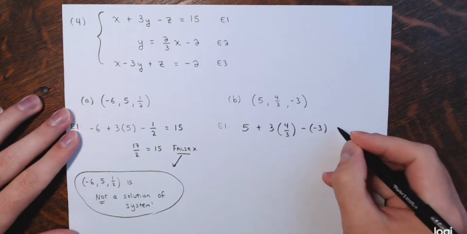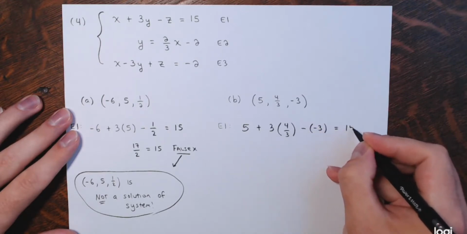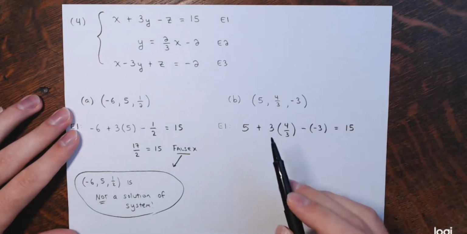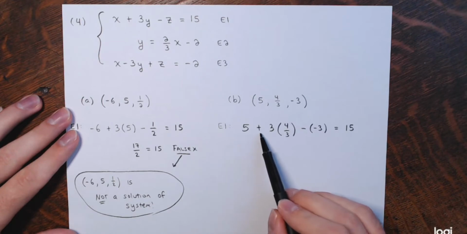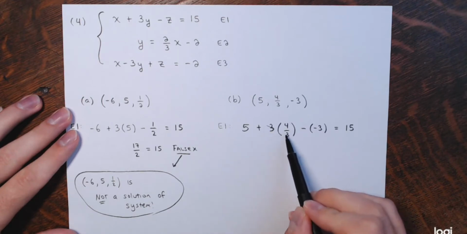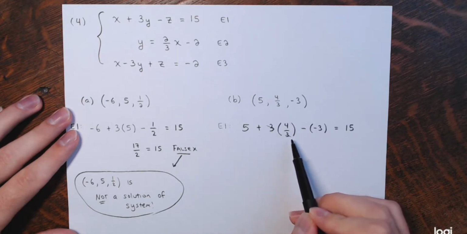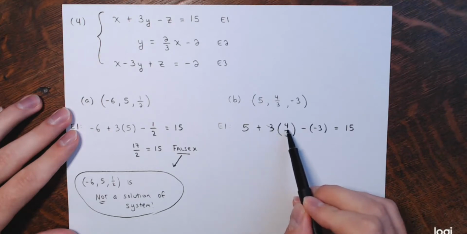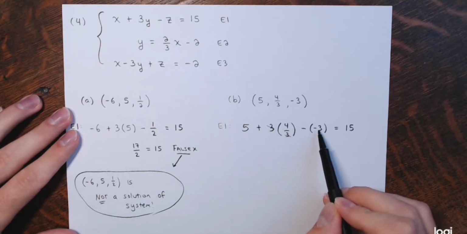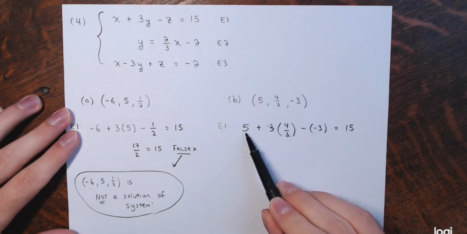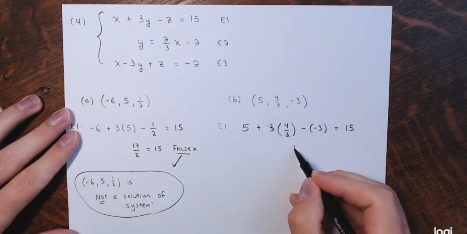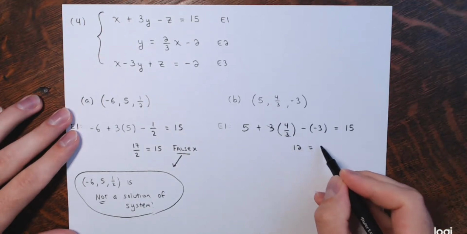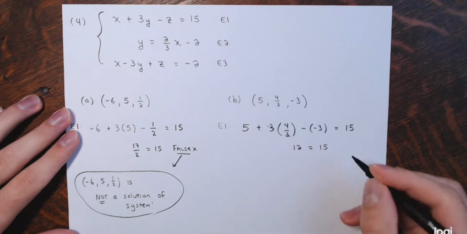Is this equal to 15? Well, 3 times 4/3 is simply 4. 5 plus 4 is 9. And minus -3 is +3, so 9 plus 3 is 12. I have the statement 12 equals 15. Well, no, it doesn't.